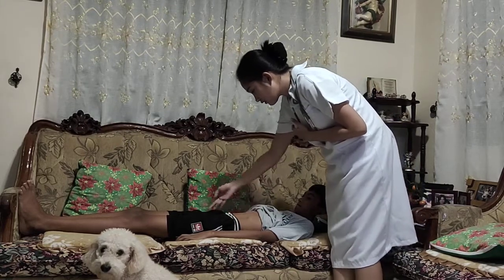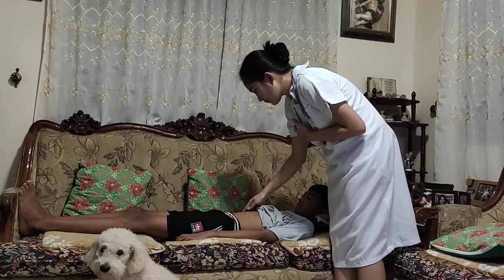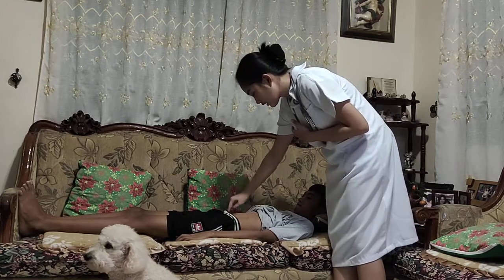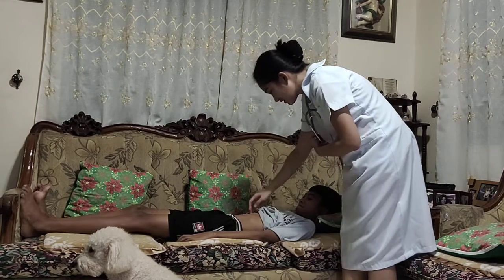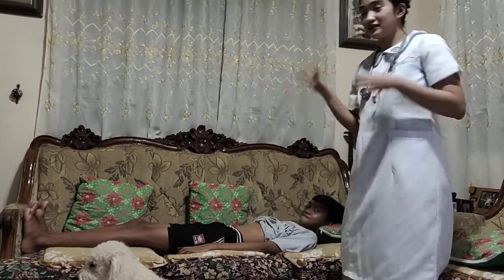For the descending colon, it is from the upper left to the lower left quadrant. As you can see, since the patient is thin, there is a visible peristalsis.